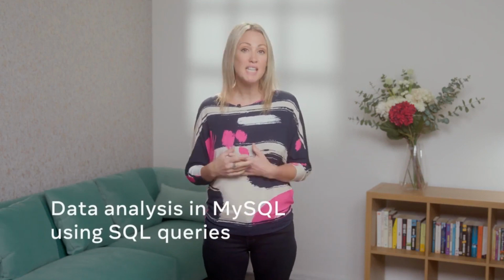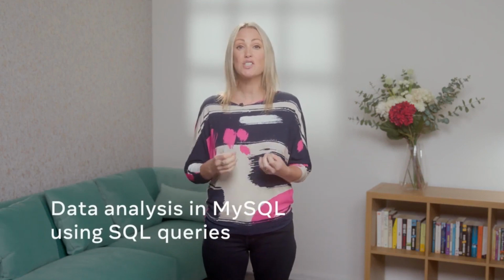Analyzing data in a MySQL database requires a good understanding of how to access data and extract relevant information using SQL queries. You should already be familiar with many of these, like subqueries, joins, and views. Over the next few minutes, you'll learn about the role that these SQL queries play in the data analysis process.